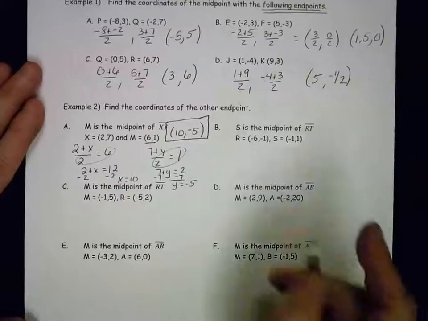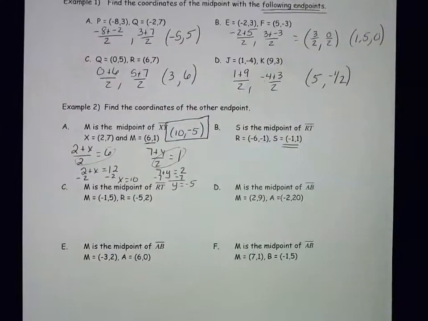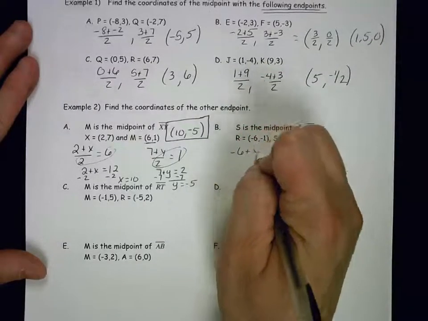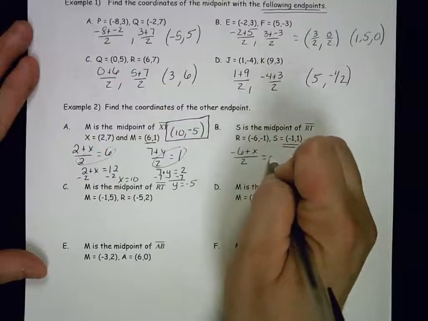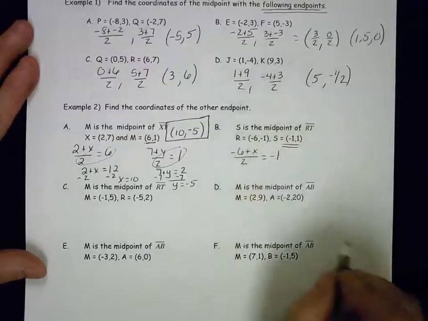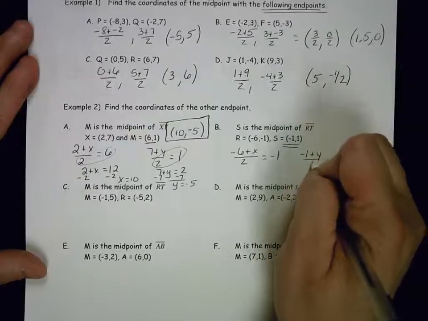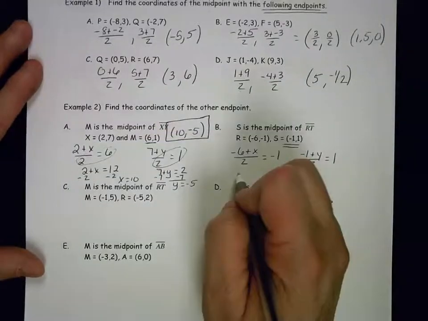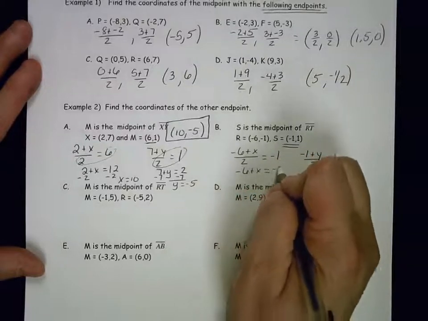Letter B, S is the midpoint of RT. So this is the midpoint. So -6 plus some number that we don't know divided by 2 equals -1. And for the y's, -1 plus some number divided by 2 equals 1. Cross multiplying, you have negative 6 plus x equals negative 2.